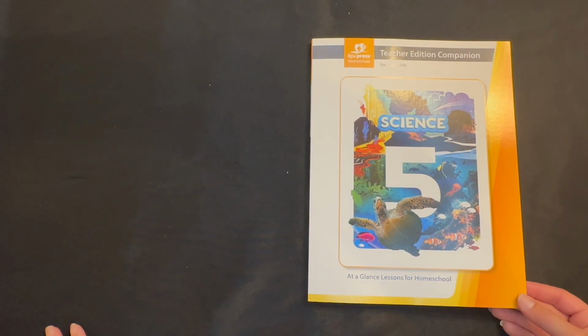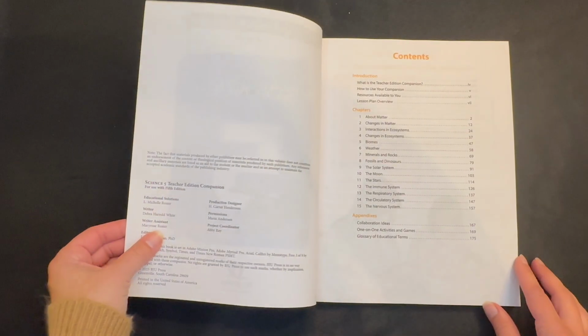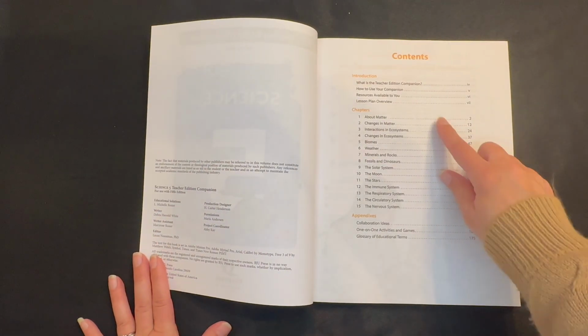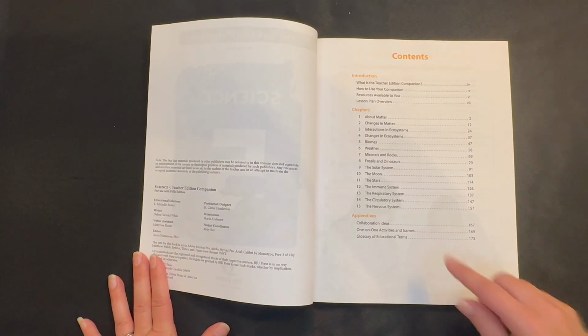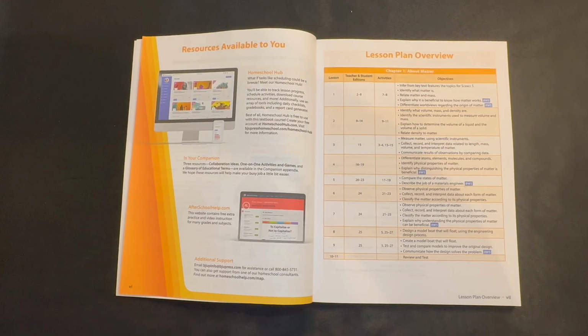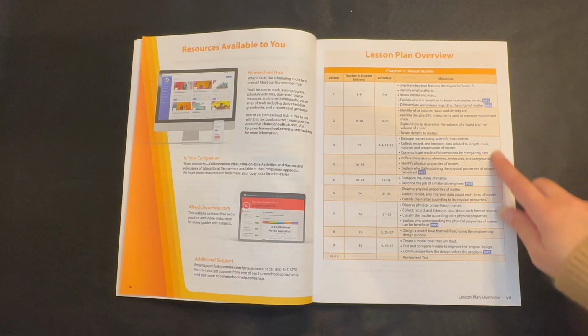The Teacher Edition Companion includes all of the lessons for chapters 1 through 15 in one book. As in the regular teacher edition, you will also have a lesson plan overview for each lesson.